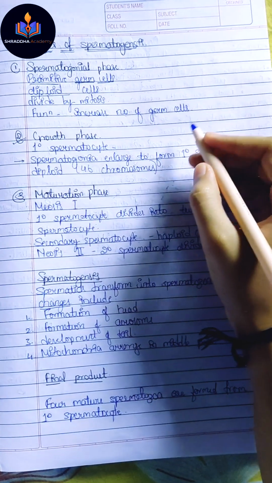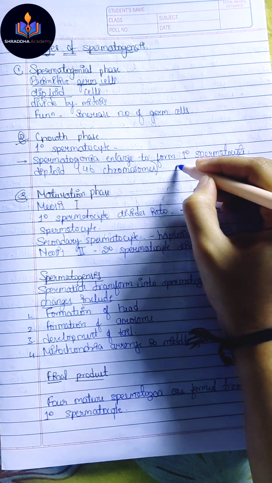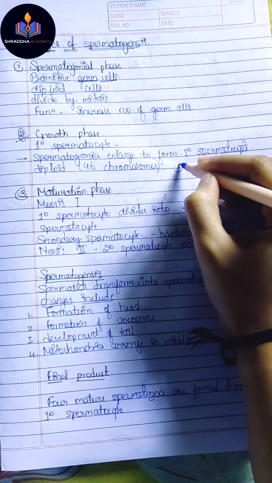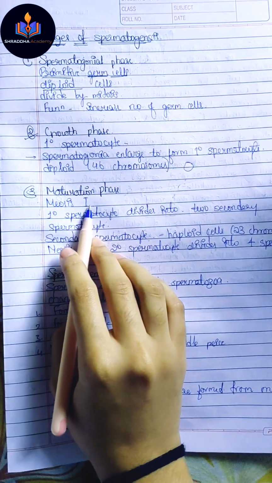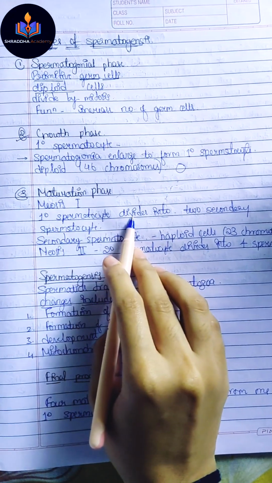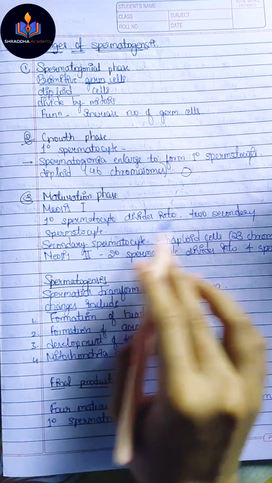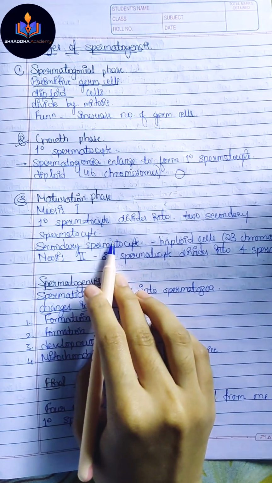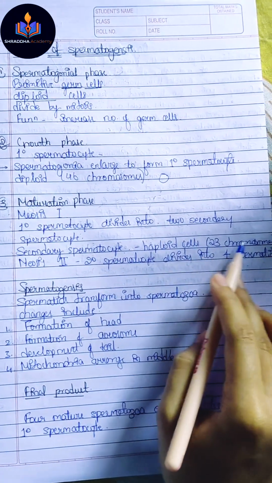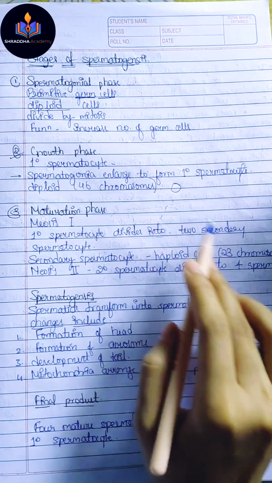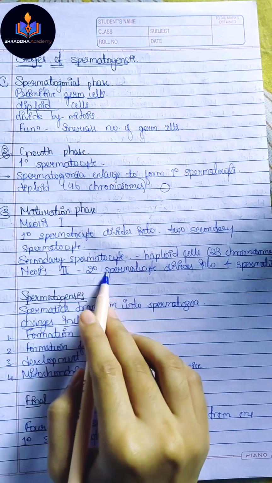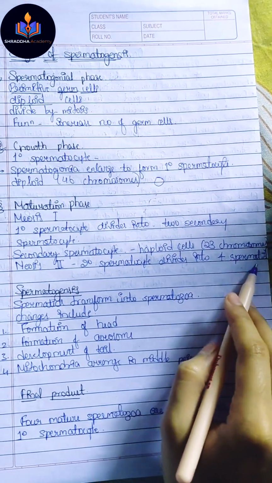In the maturation phase, you see meiosis 1, where the primary spermatocyte divides into secondary spermatocytes. Now the secondary spermatocyte is a haploid cell of 23 chromosomes, which is half of the 46 chromosomes. Then in meiosis 2, the secondary spermatocyte divides into 4 spermatids.